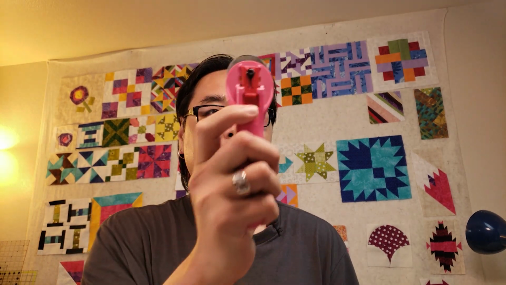Whenever I'm fabric cutting and I'm done cutting the fabric, I drop the rotary cutter out of my hands. What do I mean? I'll cut the fabric, close the blade, and drop it. Cut, close, drop.